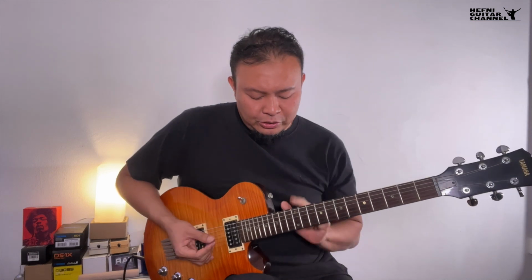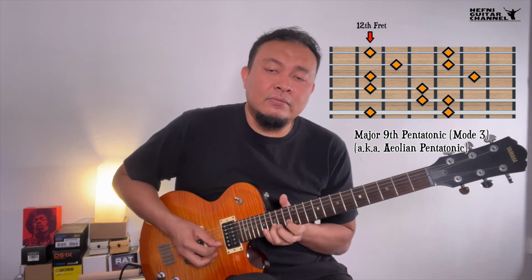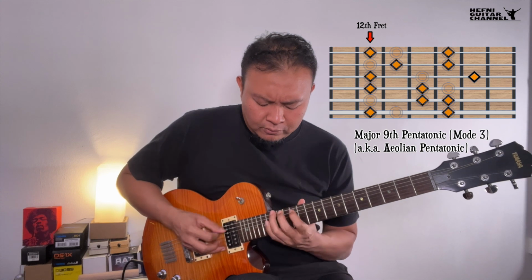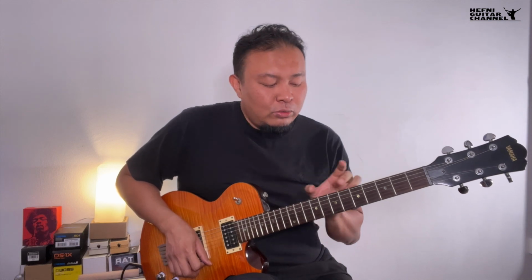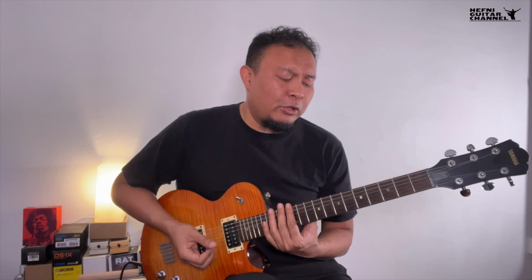Alright, so we already learned the Aeolian pentatonic in lesson 1, as I mentioned, over on the 12th fret, which corresponds over the Phrygian shape. Now, for this week's lesson, we shall transpose the Aeolian pentatonic shape down to the 5th fret, but instead of corresponding over the Phrygian shape, we will correspond it over the minor scale pattern.